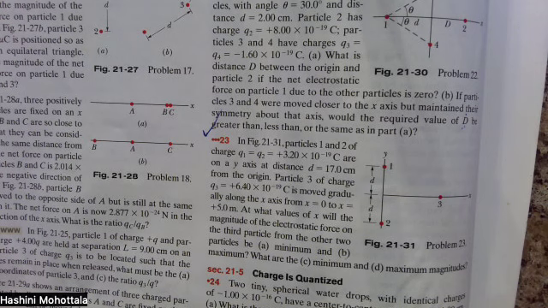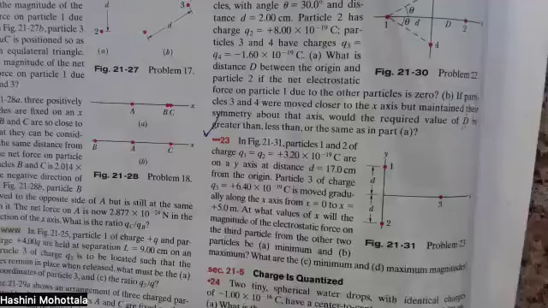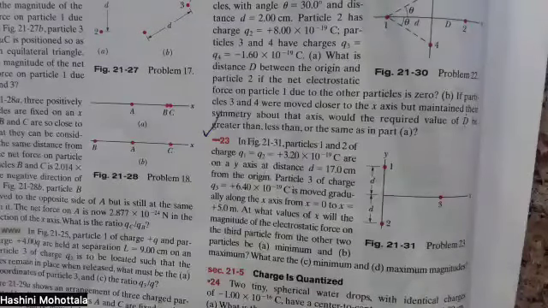Hi, Noah. Hello. Hi, we are doing problem number 23. Okay, thank you. And are you working on your computer? If so, can you take a screenshot? I'm sorry, what did you say? Can you take a screenshot of problem number 23? Oh, okay. Got it.